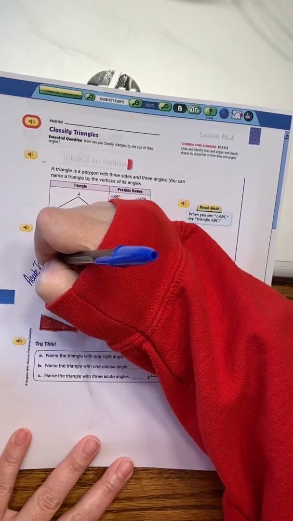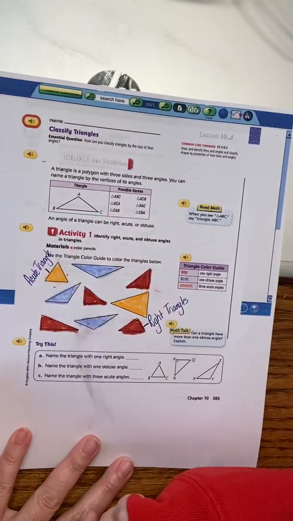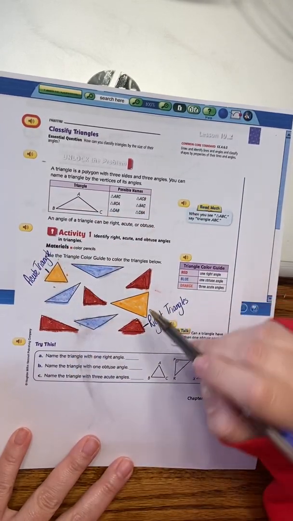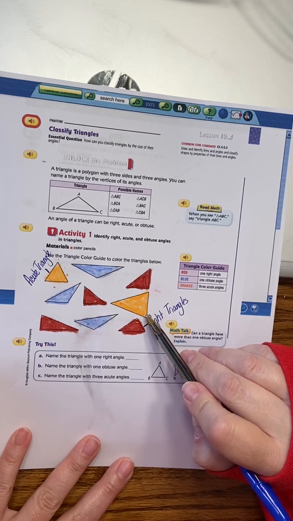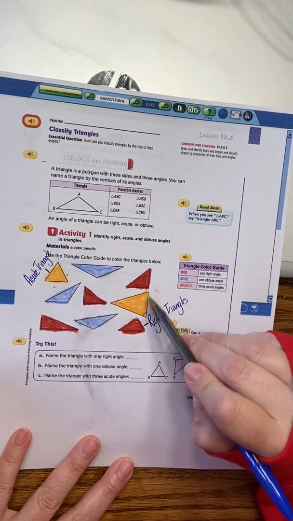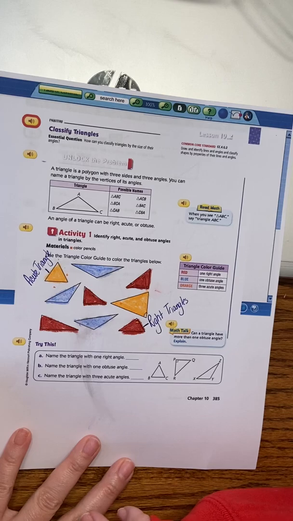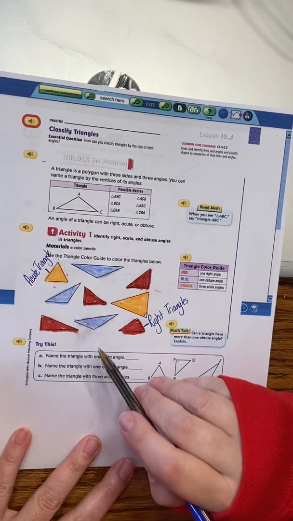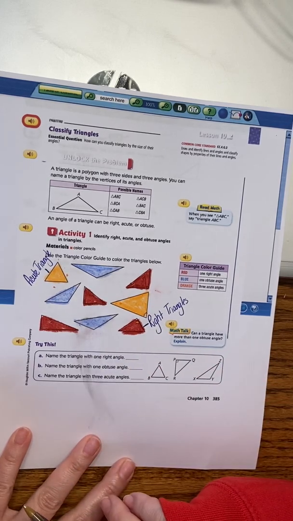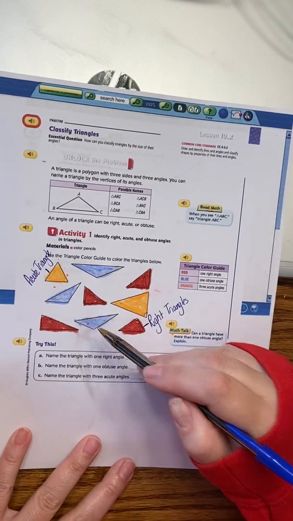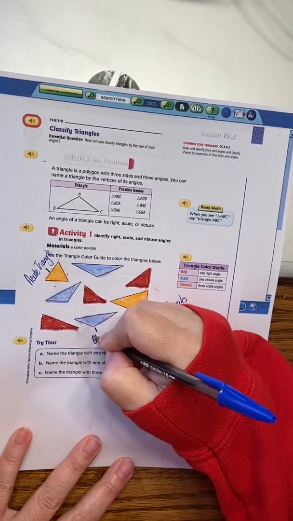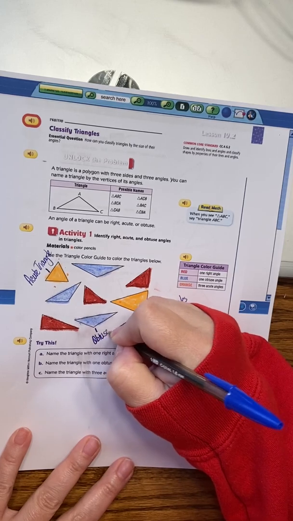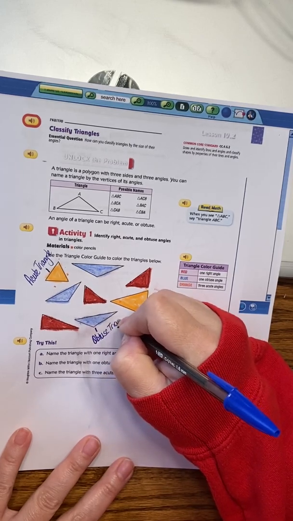Now, boys and girls, don't get hung up on the size of the triangle. Look how big this triangle is. Just because it's big doesn't mean it's not an acute triangle. The angles are acute. The lines are long. Okay, let's take this one right here. That one has 1 obtuse angle, so it's considered an obtuse triangle.